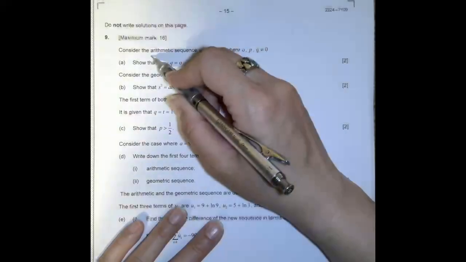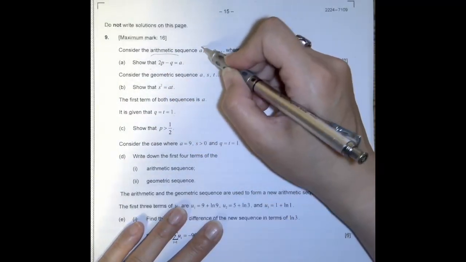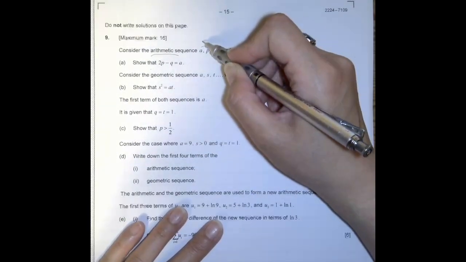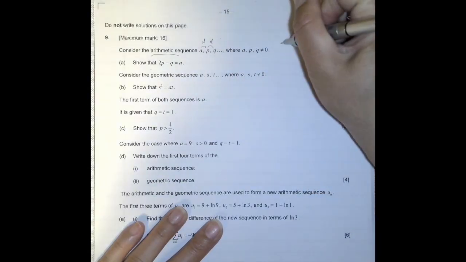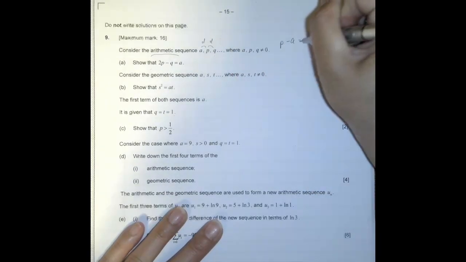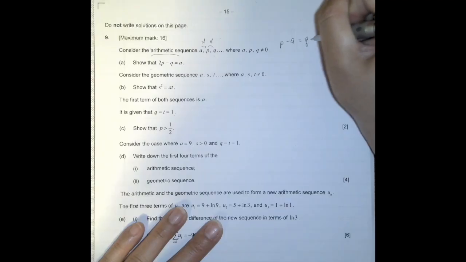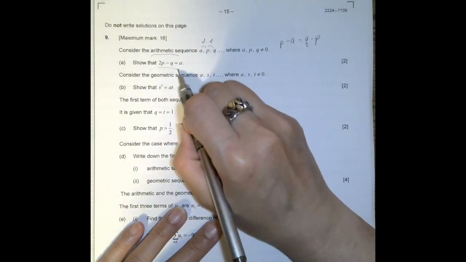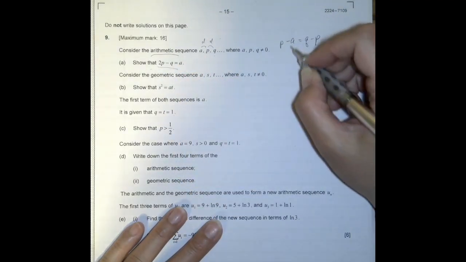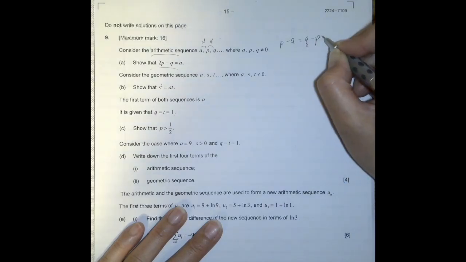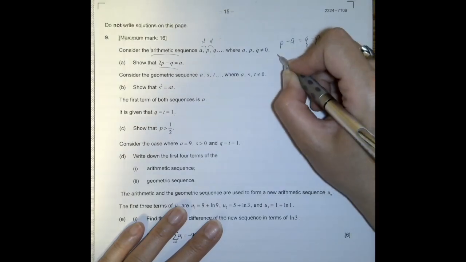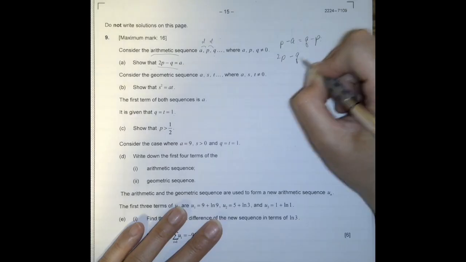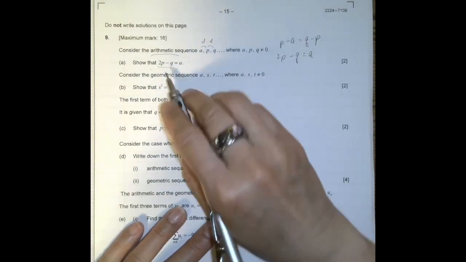So first of all, we got an arithmetic sequence here. So they will have a common difference, which means that P minus A should be equal to Q minus P. We need to show that, so we just have to rearrange the A on one side, positive, and P all over to the other side. So we have 2P minus Q equals A, which is our question 1.